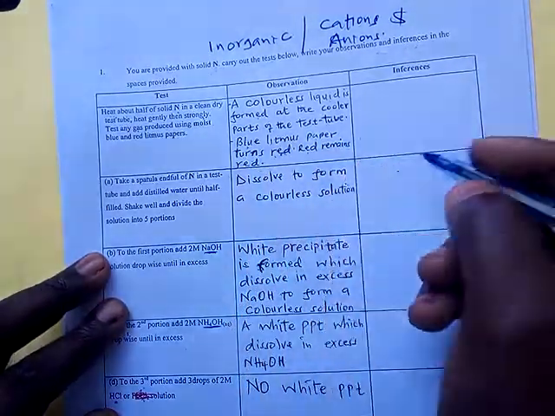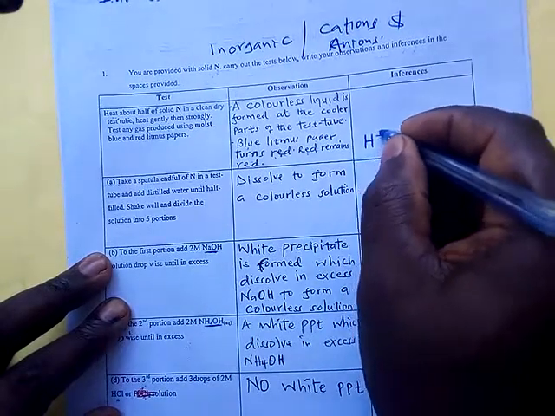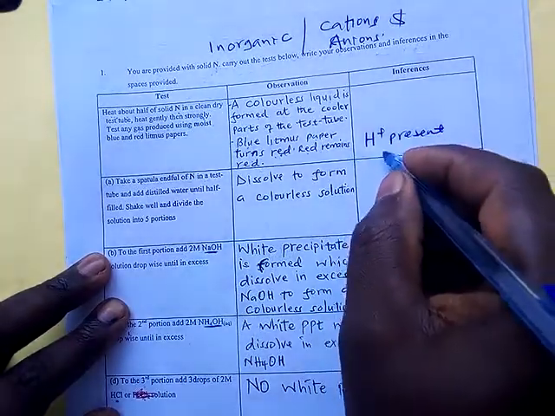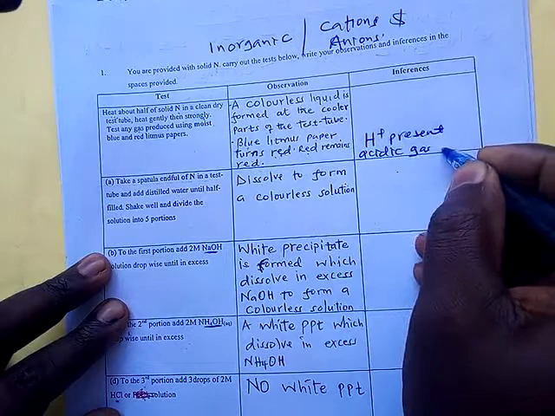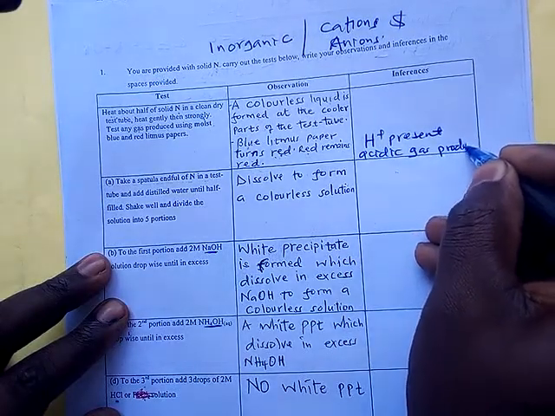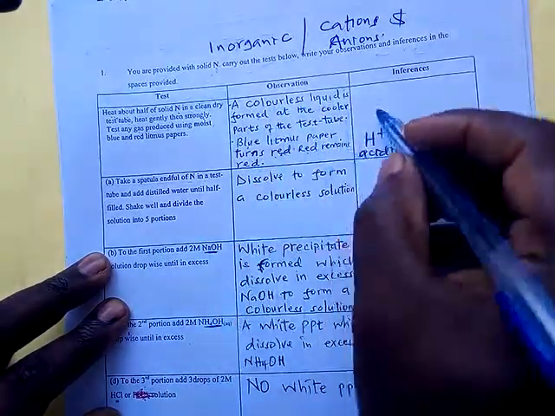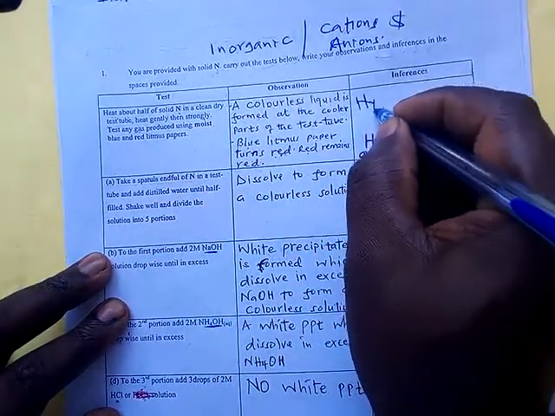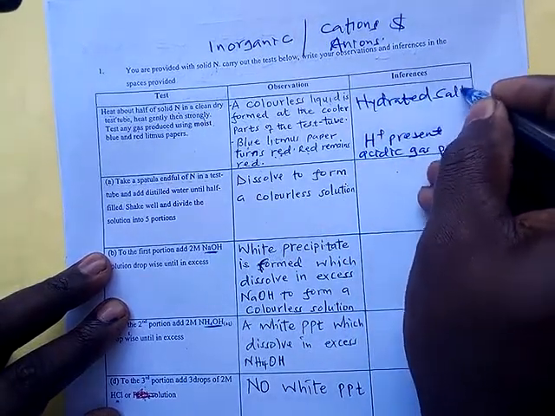Therefore, in the inference, you can say hydrogen ions present, or acidic gas produced. A colorless liquid means the salt that was heated is a hydrated salt, so hydrated salt present.